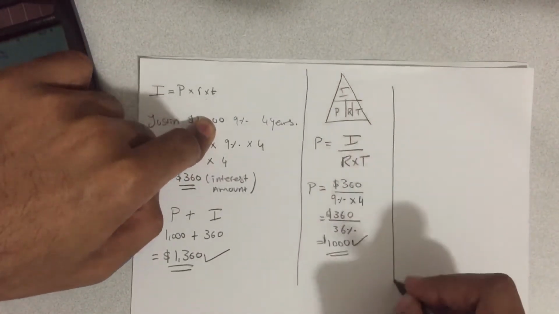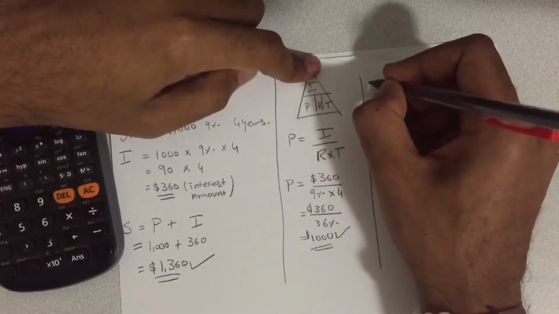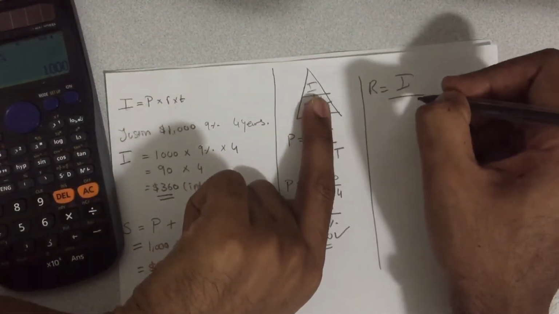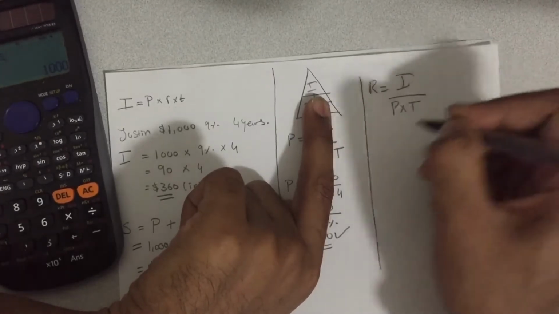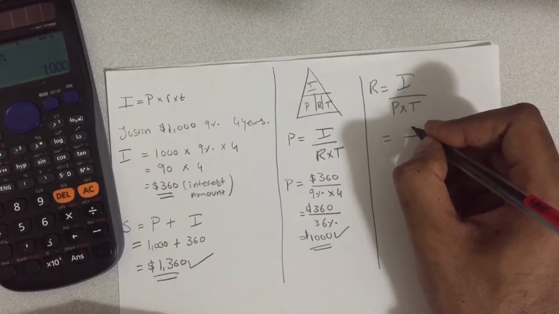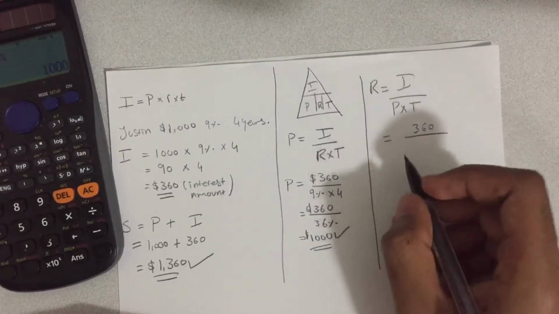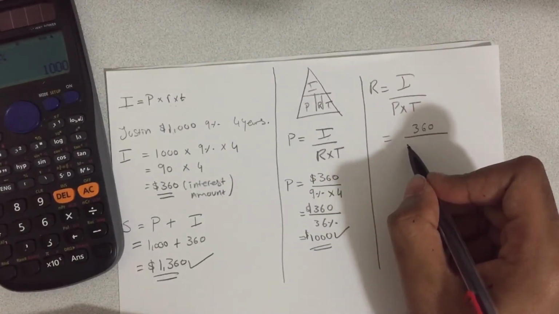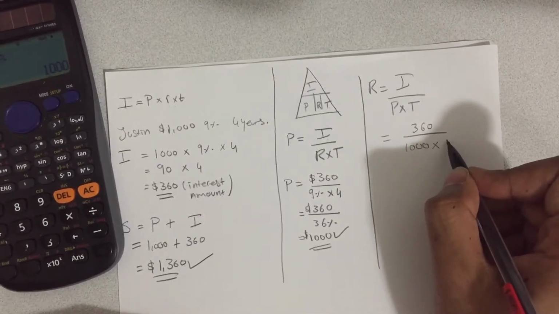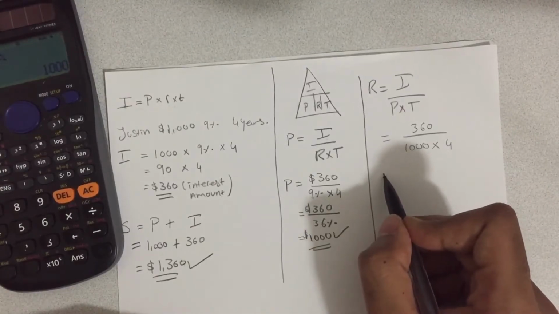And we could also use this to calculate our R. Similarly, we could just cover R and we'll get I over P times T. Interest is 360. His principal amount was $1,000 times T, which was 4 years.